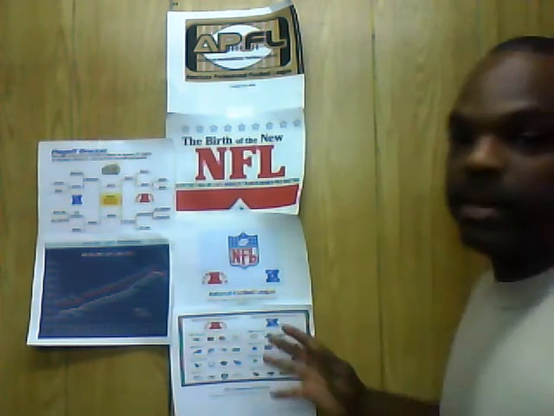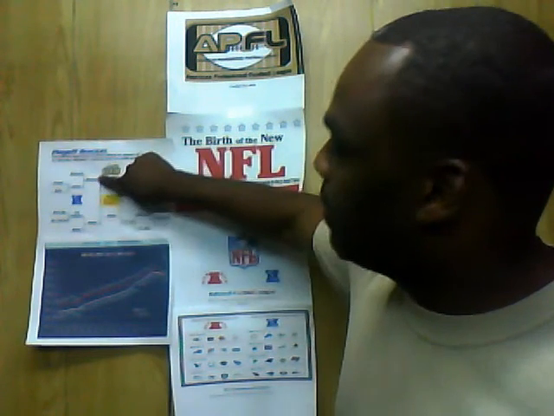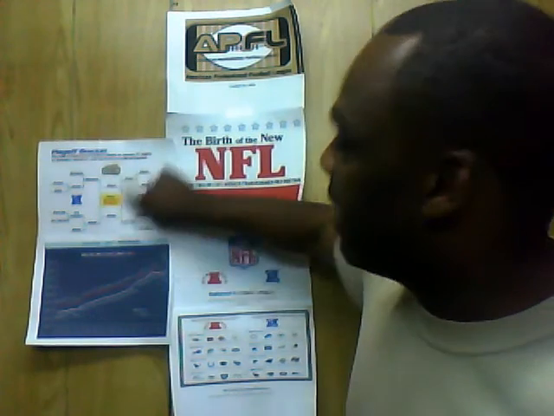And usually the team with the best record, they're the ones that make it to the playoffs, as you can see from this diagram here. Usually there is a 12 team playoff: 6 from the AFC and 6 from the NFC. They'll play the first round of the playoffs, the second round of the playoffs, then they'll play the NFC Championship and the AFC Championship, and the last 2 will play in the Super Bowl.